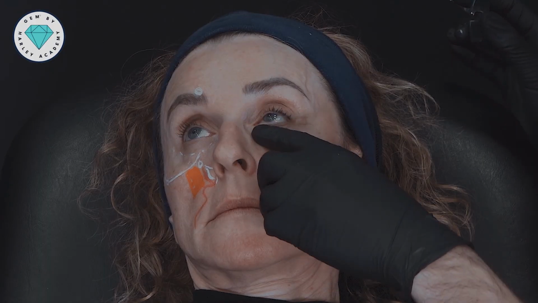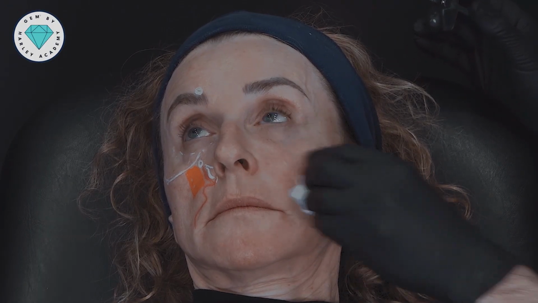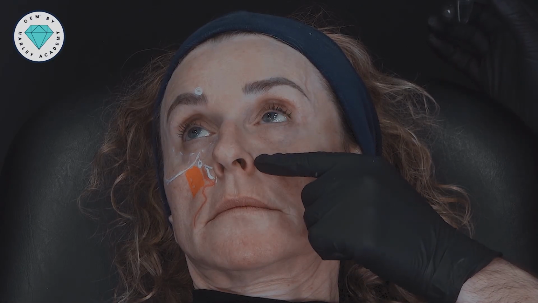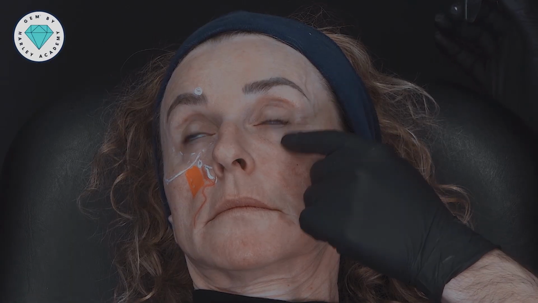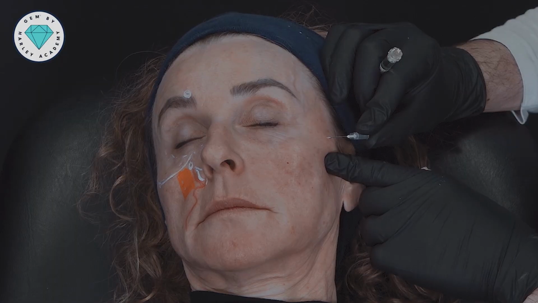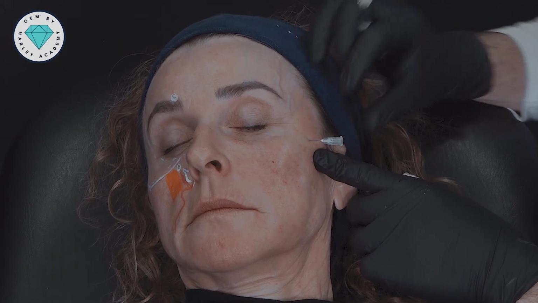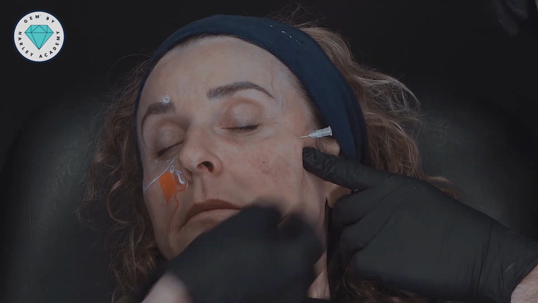Now, when I look at this medially, I don't think there's any more volume to replace medially. And I think it's tempting to overfill it, but I love this transition here from the cheek to the lid. So I'm actually going to focus more on the palpebromalar groove. And this entry point is overlying the zygomatic arch. And again, we just have to move through the dermis. Okay.